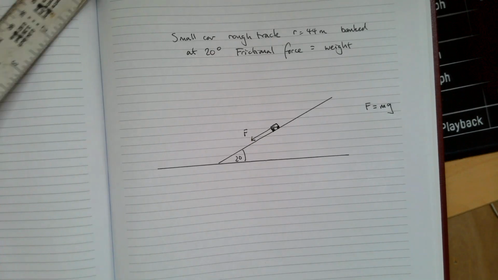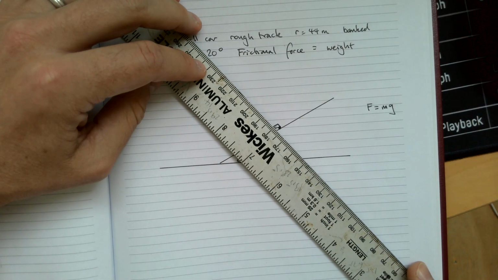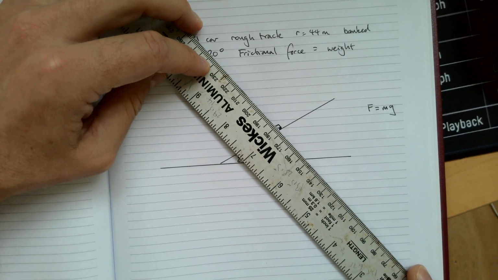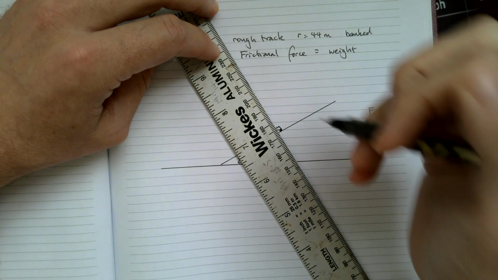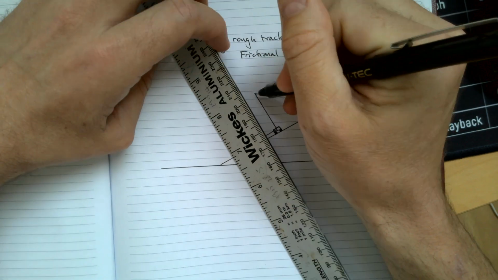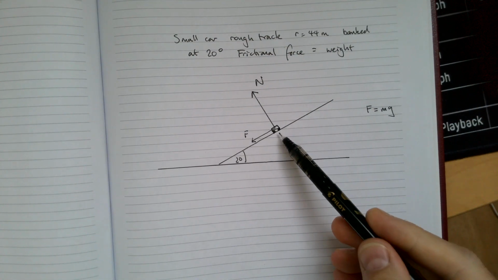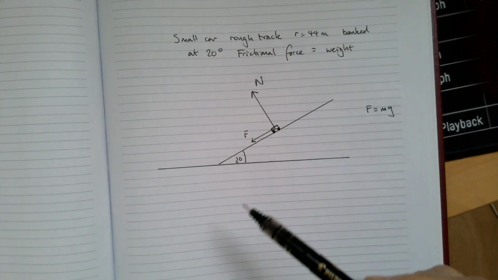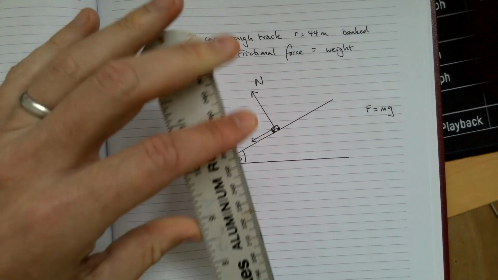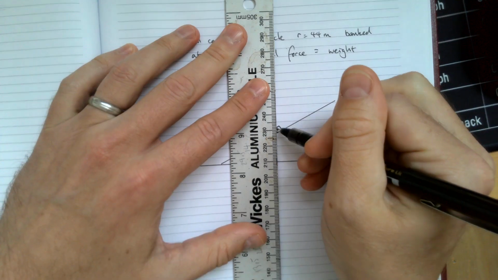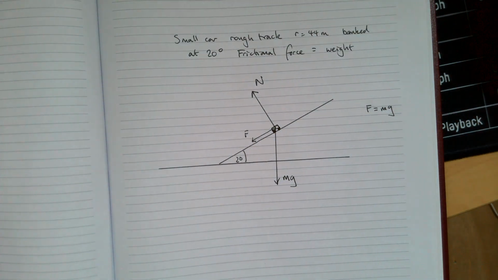That's a bit strange because it being equal to the weight means it must be greater than the normal reaction force, which is a bit unusual. You wouldn't normally have the frictional force being greater than the normal reaction force. So we've got a normal reaction force, which I'll call N, and N acts at 90 degrees to the surface. It's a normal reaction force to the surface, and that will counteract the component of weight going down into the surface. So that's the weight going into the surface, mg.